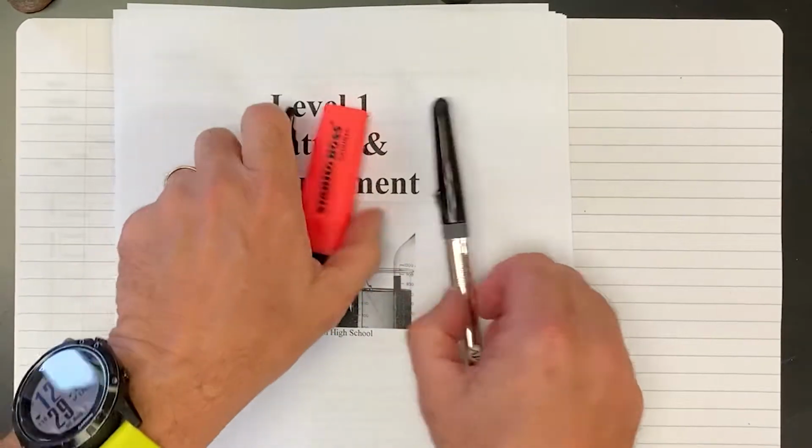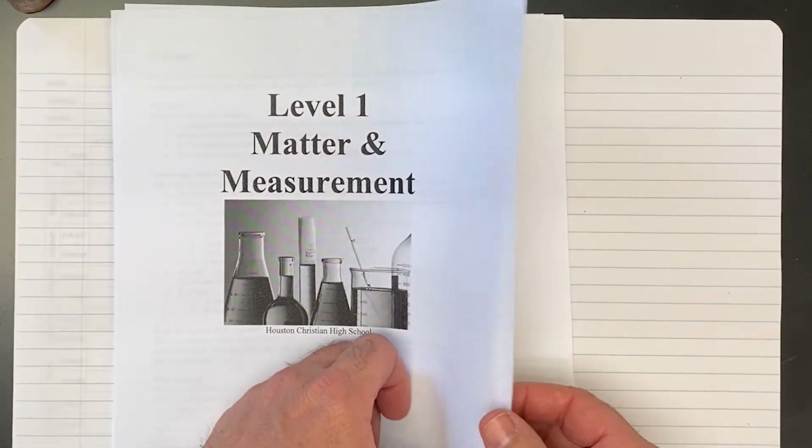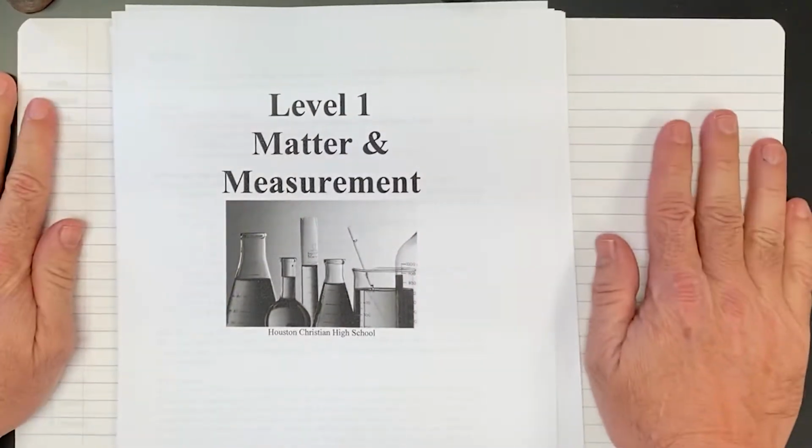Hey HC, Mr. Bergman here. Today we want to learn how to set up our science notebook. So you need to get out your composition notebook, grab it, and follow along. When setting up my CHILL notebook, the Chemistry Interactive Learning Log, I've got my packet and I've got my book. First, I've got the packet, I'm going to set that aside.